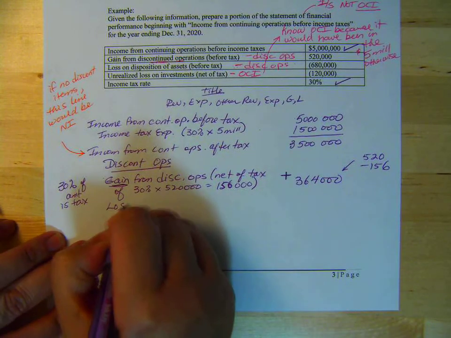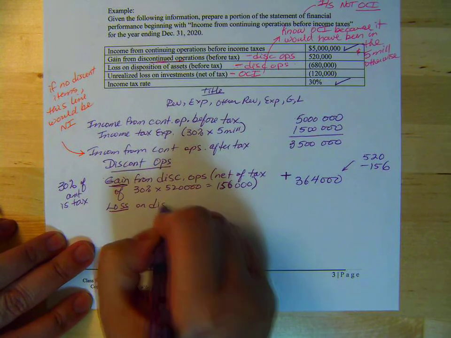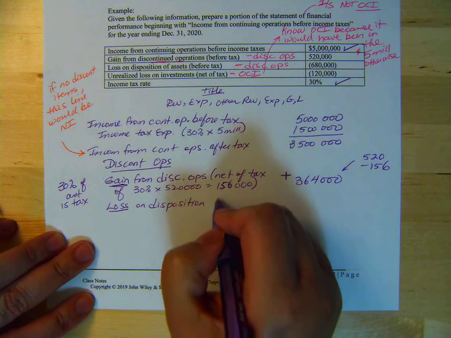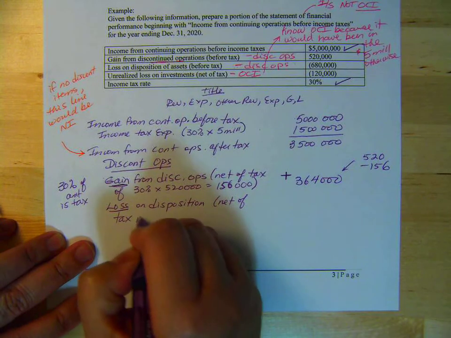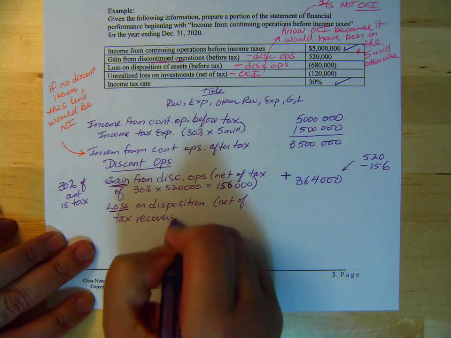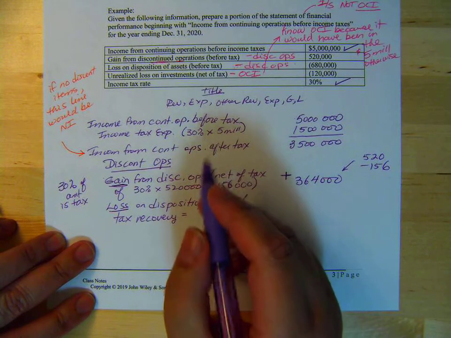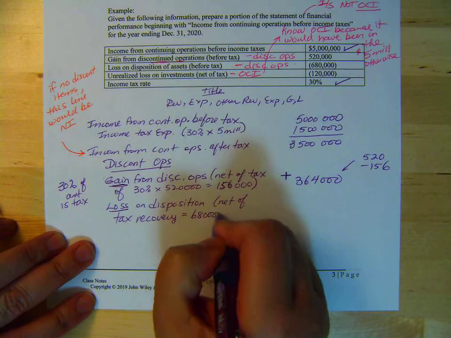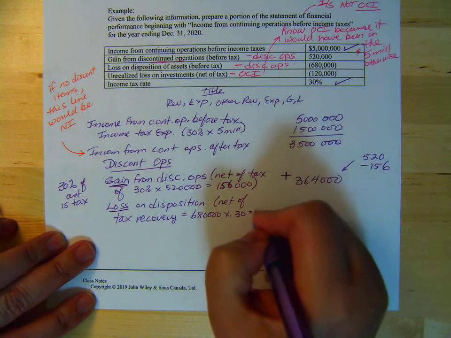Then we have a loss on disposition from actually selling the assets of your discontinued operations. Net of tax recovery, because you get some back on a loss, which is again the 680,000 times 30% gives us 204.